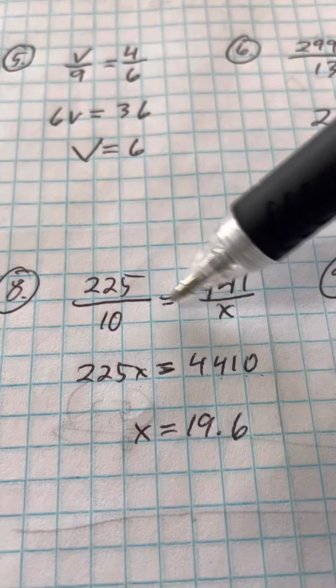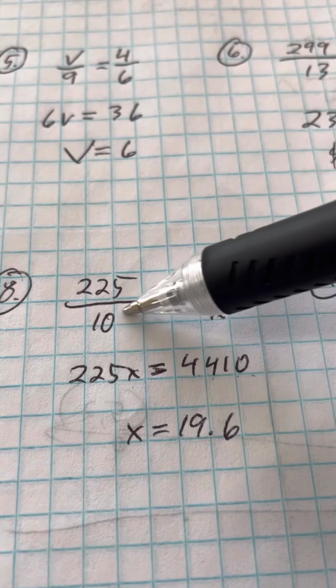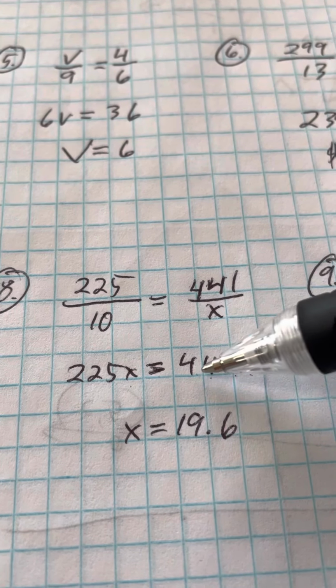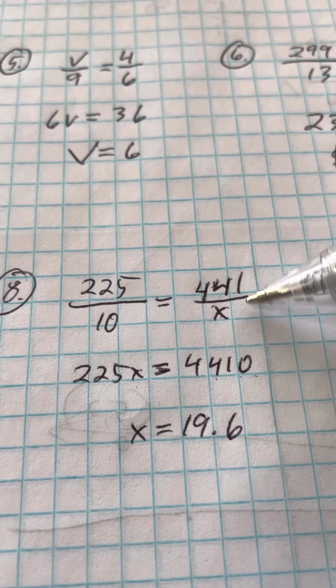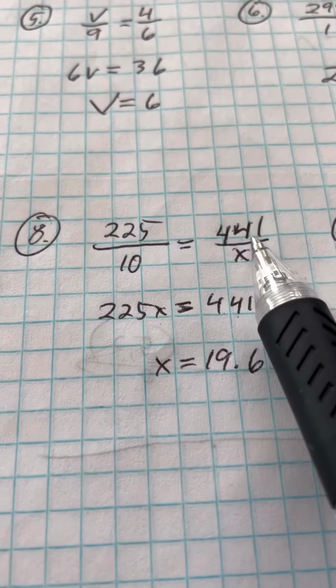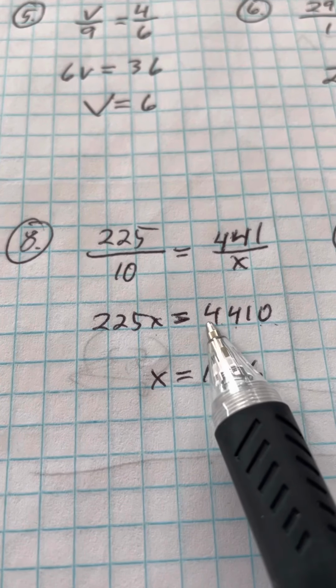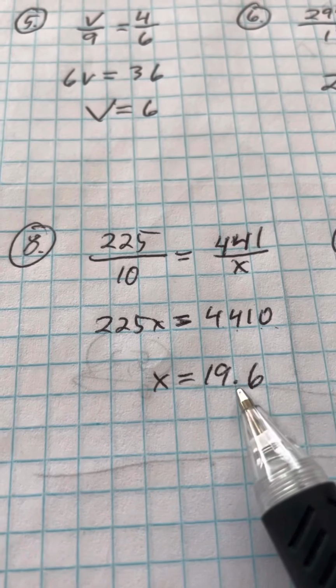So I just cross multiply. X times 225 is 225x. 10 times 441 is 4,410. And just add a 0 to that. A quick multiplication trick there. So I take 4,410 and divide by 225, and I get 19.6.